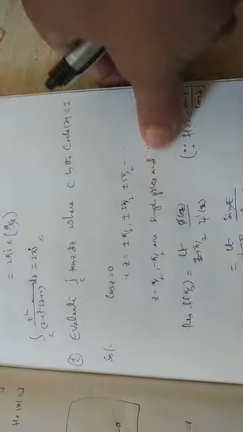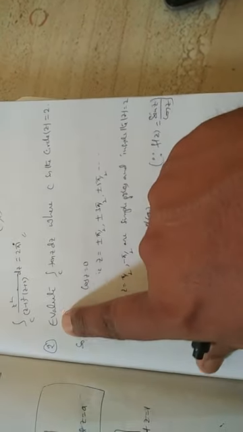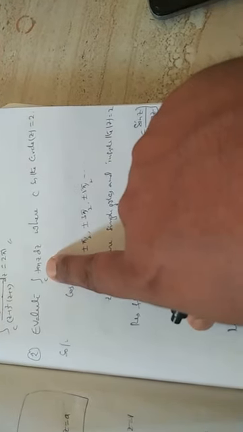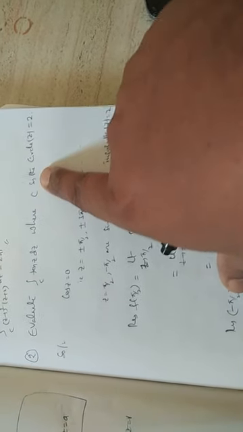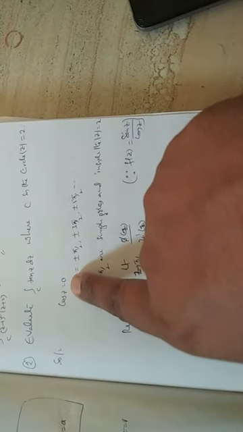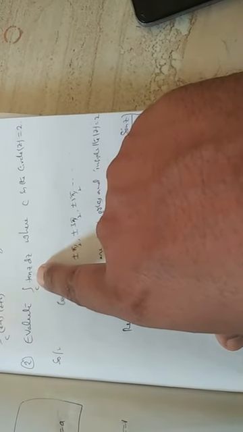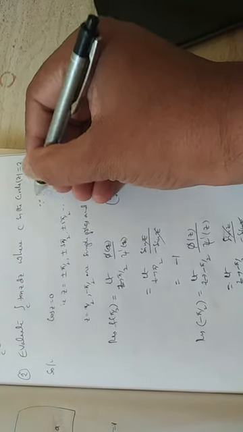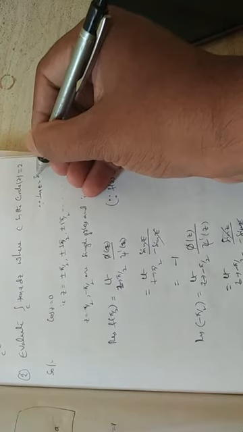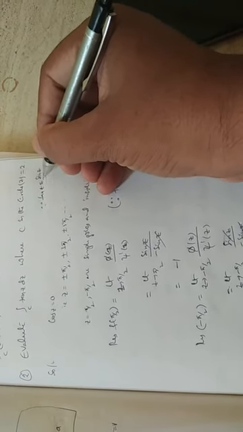This is the way to find the integration. The integral over C of f(z) dz is equal to 2 pi. Now the other problem, the second one: evaluate the integral over C of tan z dz, where C is the circle |z| equal to 2. Tangent can be written as sin z by cos z.